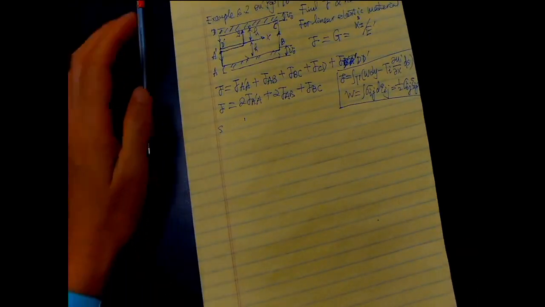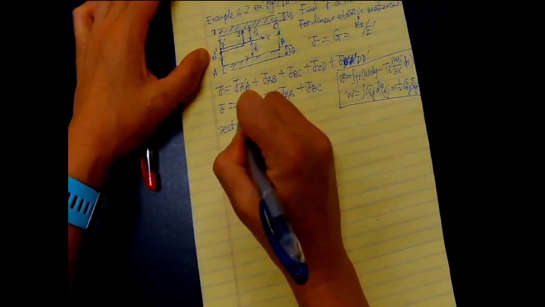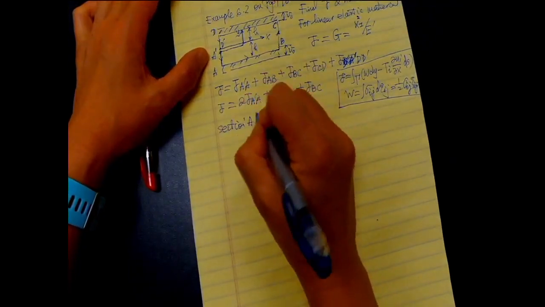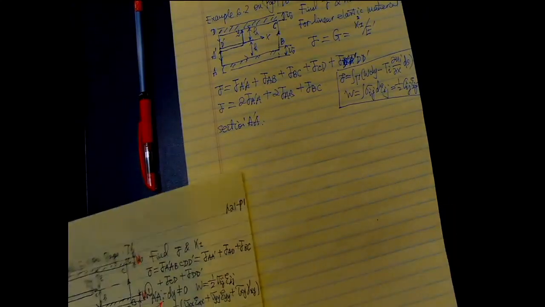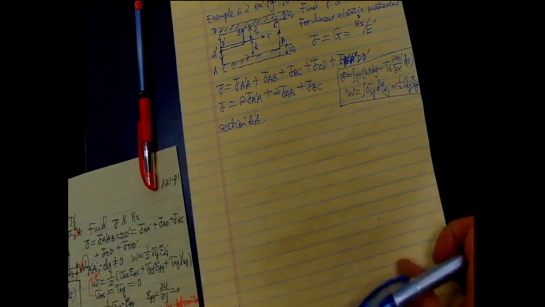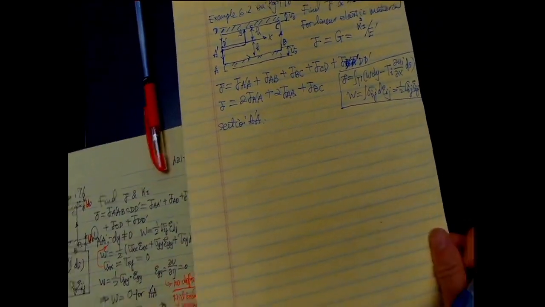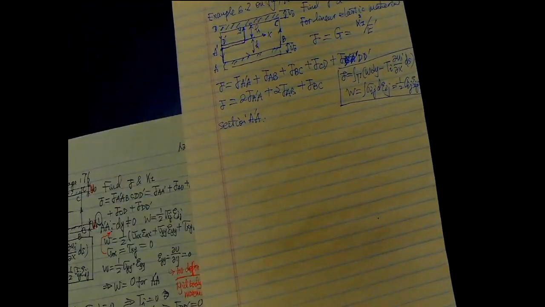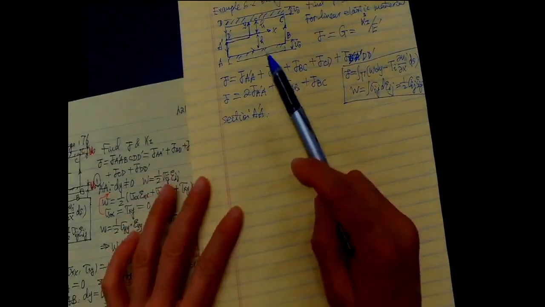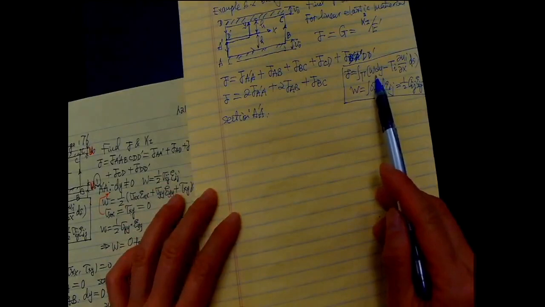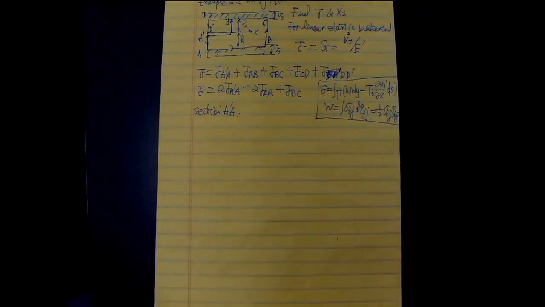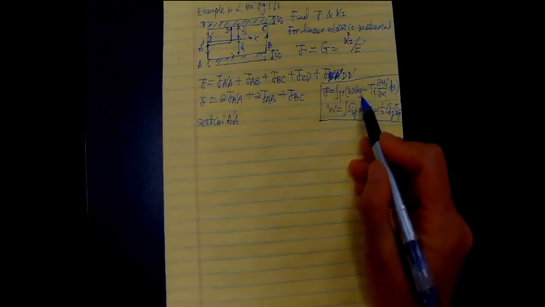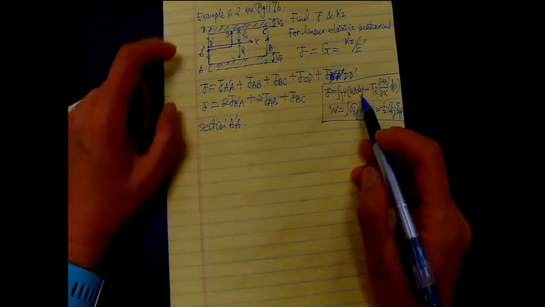Okay, so let's look at section A prime and A. So in this case, let's look at the first term over here, that dy. Last time we had the dy equal to 0.